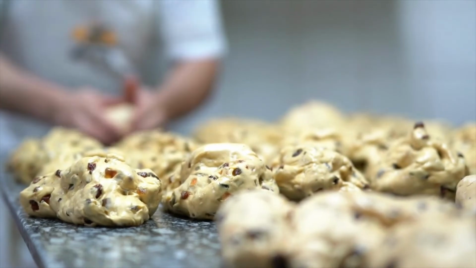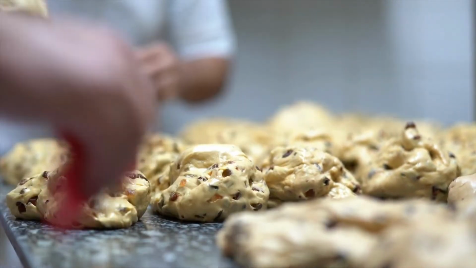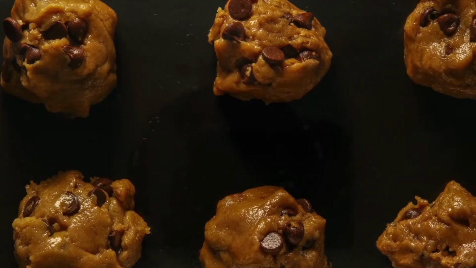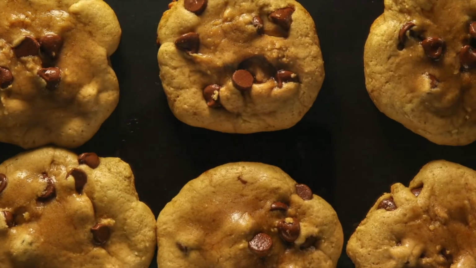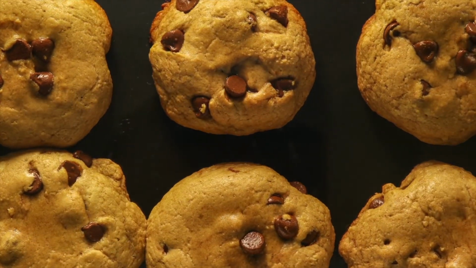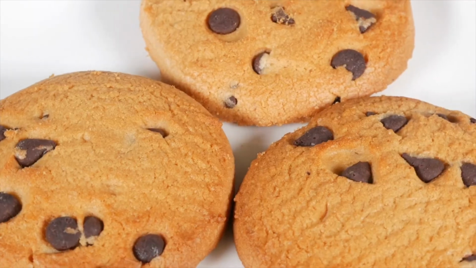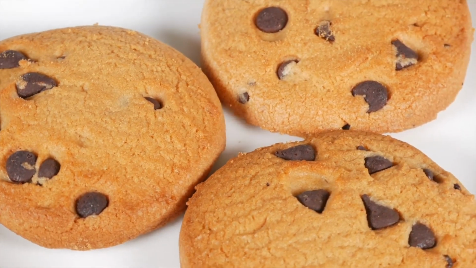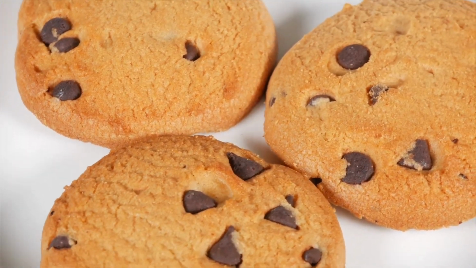Forming. Dough is fed to the hopper of a wire cut machine, and the cut dough pieces are placed on a greased baking tray. Baking. Cookie dough is baked at 180 to 220 degrees Celsius, 356 to 428 degrees Fahrenheit, for 7 minutes. Cooling. Cookies are cooled down for 5 minutes. Finally comes packaging and storage.